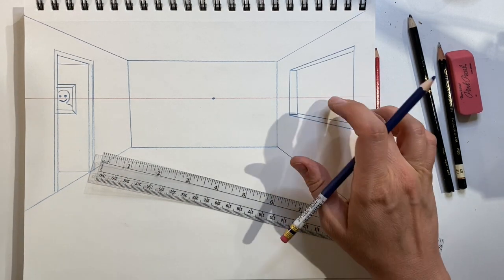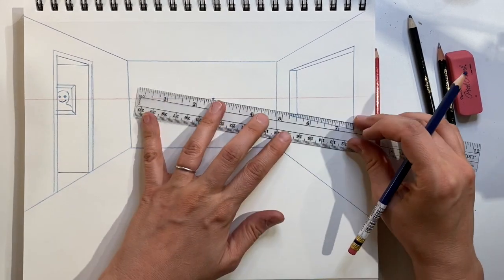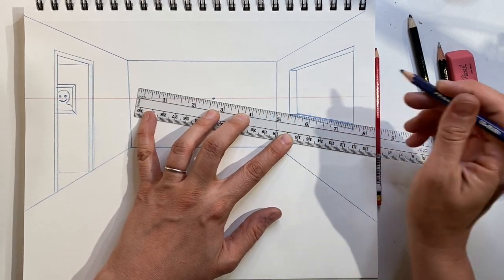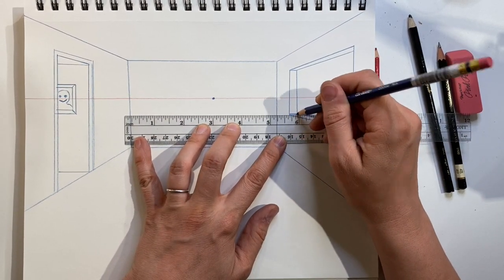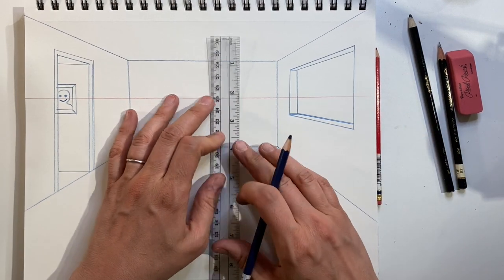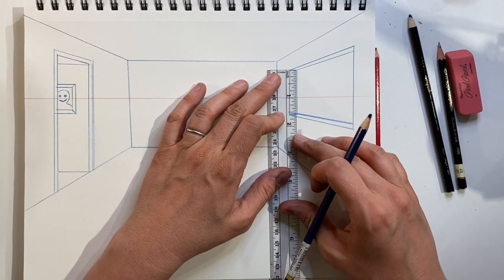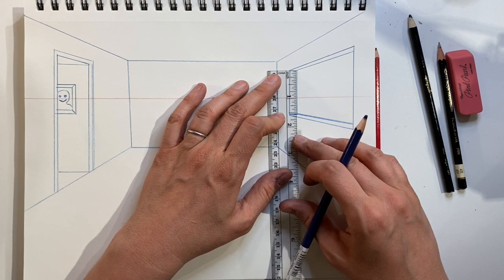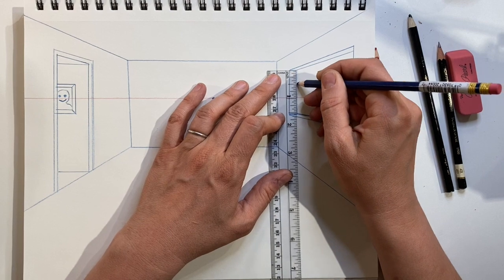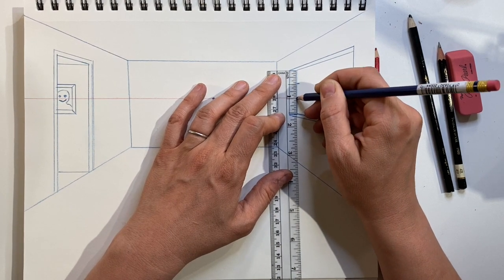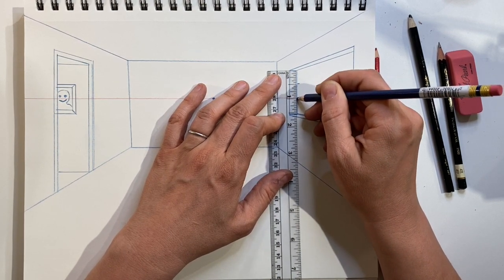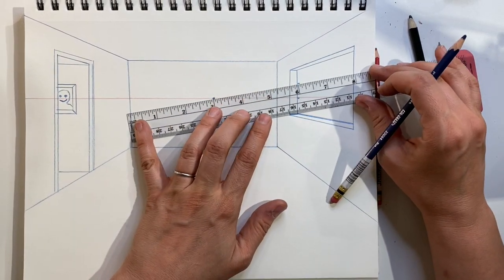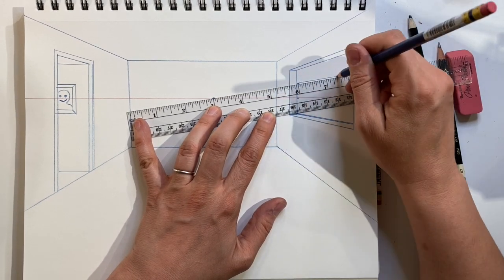And then I want that window to have equally distant windows inside of it. So I'm going to measure the height of this part of the window. It happens to be 1.5 inches, and I want 3 planes. So for this, I'm going to use 2 marks to describe that that's going to be 3 planes. I'm going to take each of those lines, and I'm going to point them to the vanishing point.